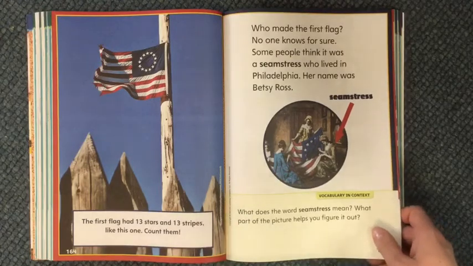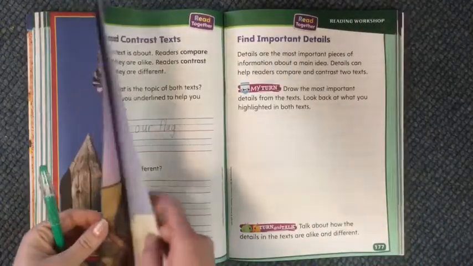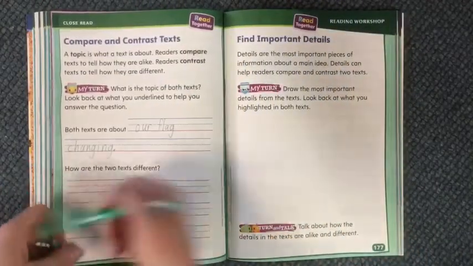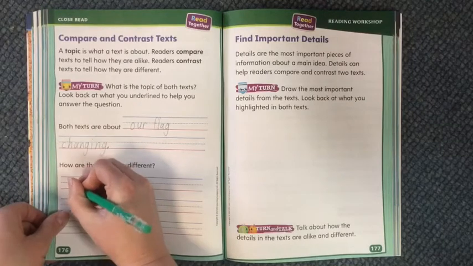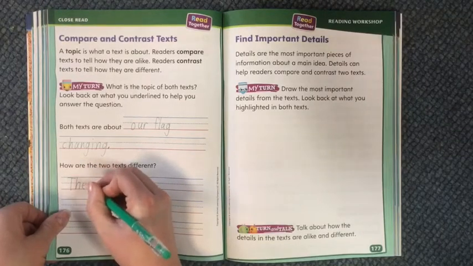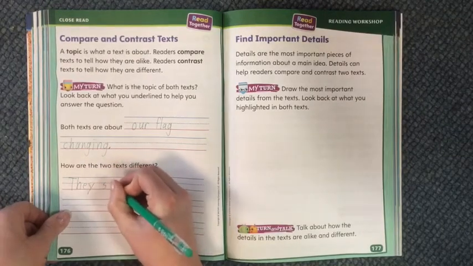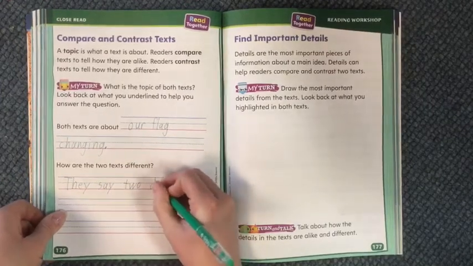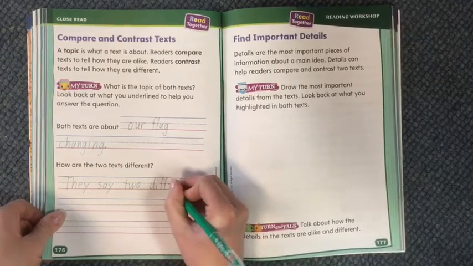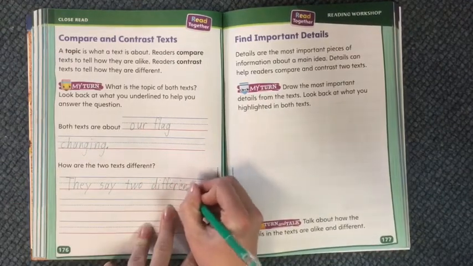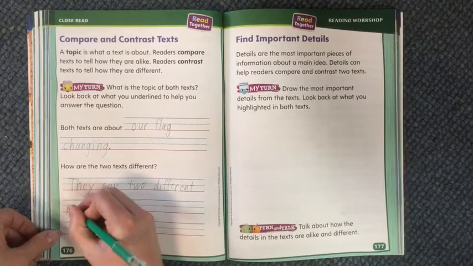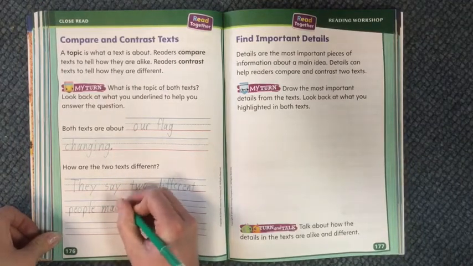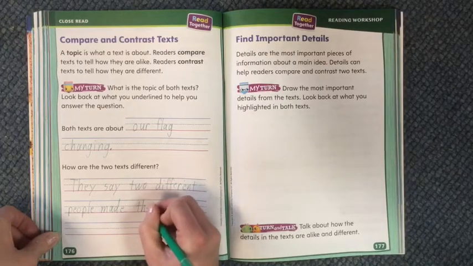This one says it was Betsy Ross, and this one said it was Francis Hopkinson. They say two different people made the flag.